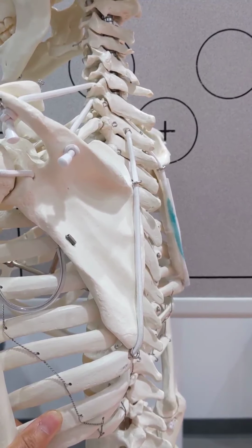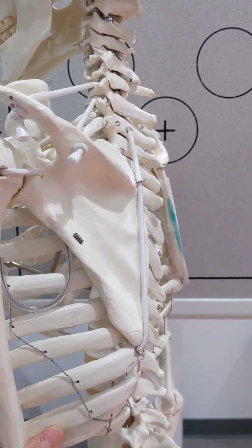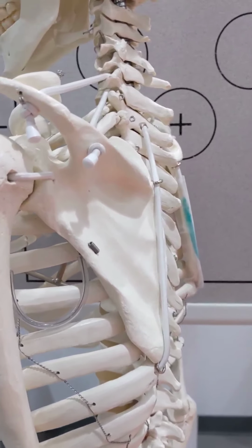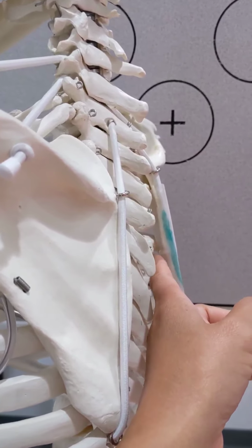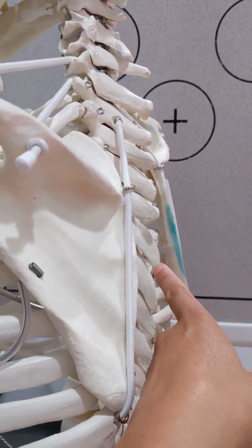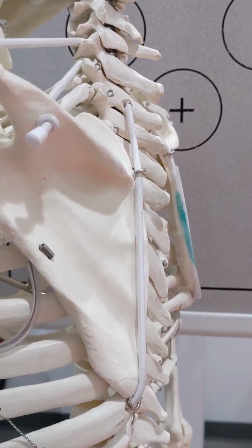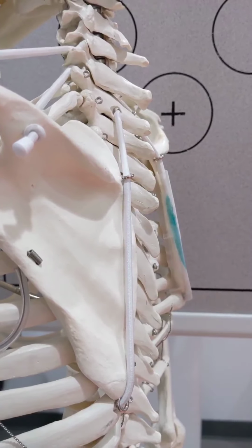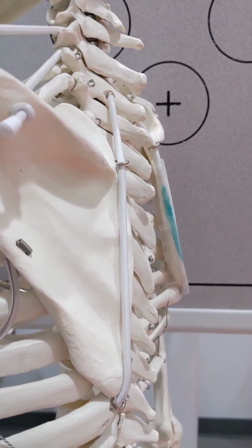Now, if you look just on the anterior aspect of the scapula, I'll just point my finger there. So this is the anterior aspect. So you can see that's where the ribs live. And both the medial and lateral borders of the scapula are in the same spot in relation to the ribs.